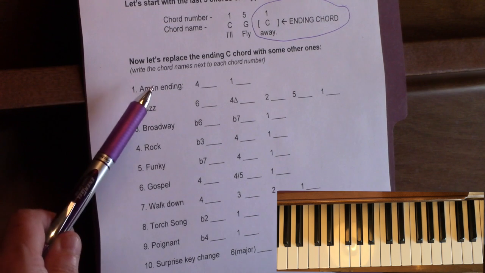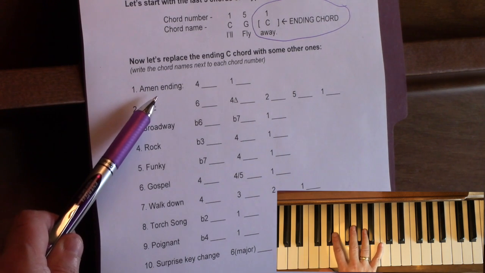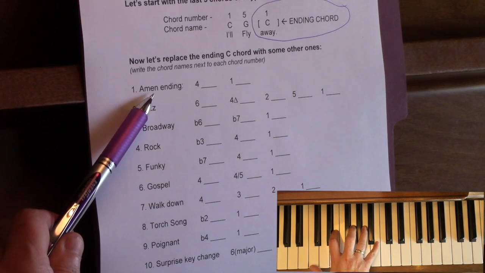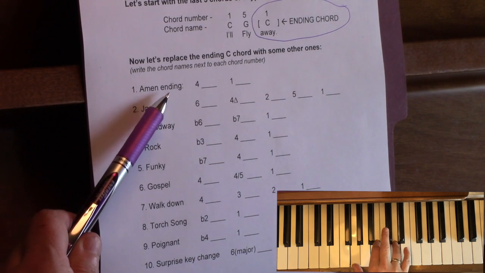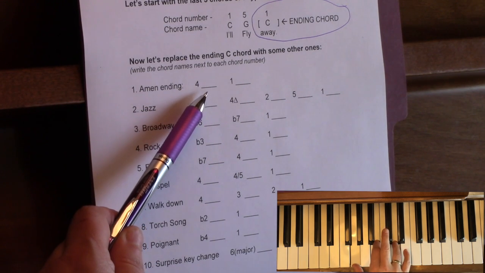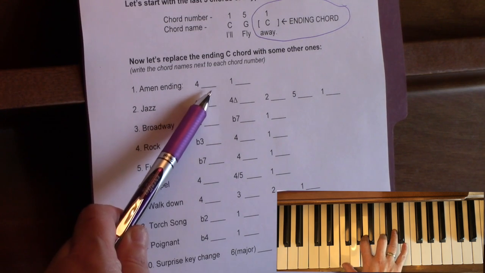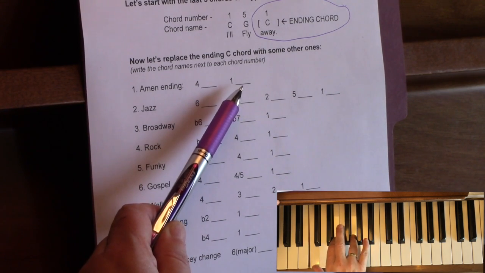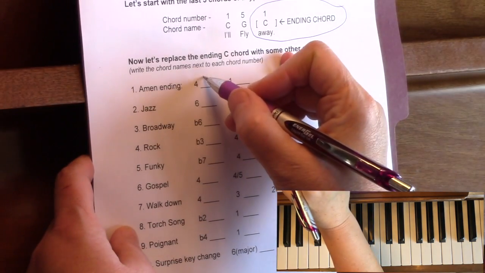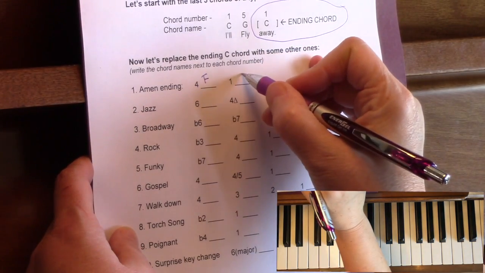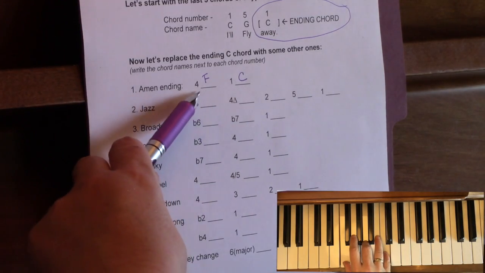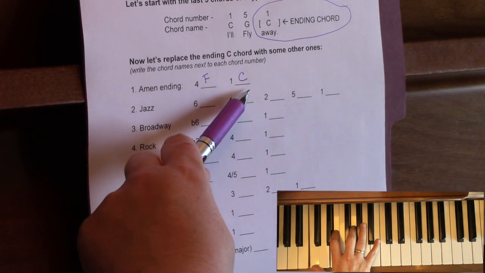Let's begin with the Amen ending substitution. If our song is going C chord, G chord, instead of going straight back to the 1 chord, we'll go to the 4 chord. Away, that's the Amen chord, back to 1. Or you could think of it as the chord name, which is F back to C. 4 chord, back to the 1 chord.